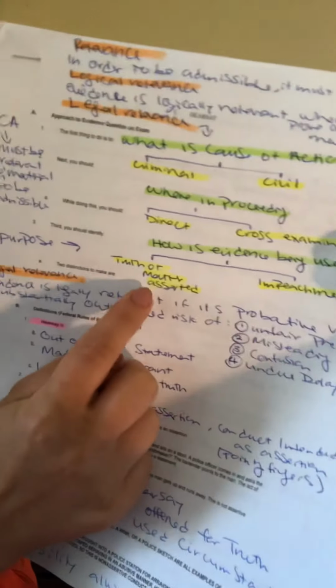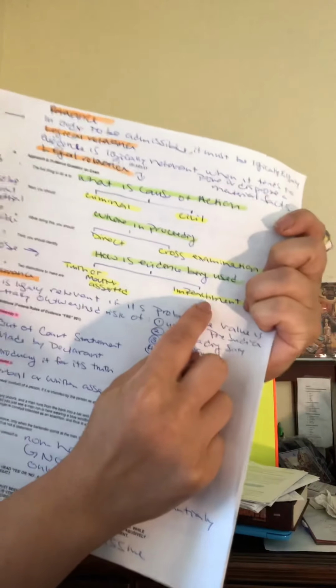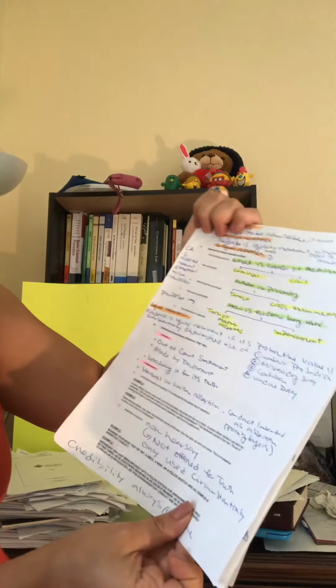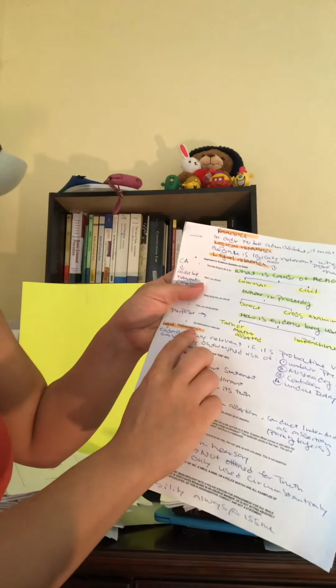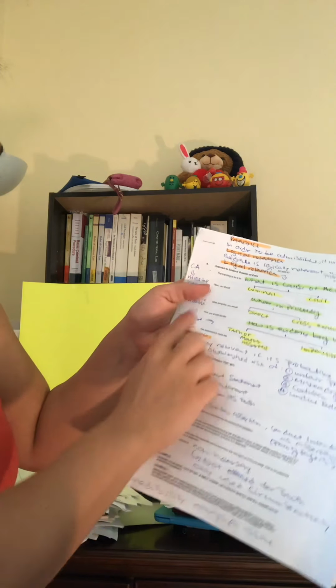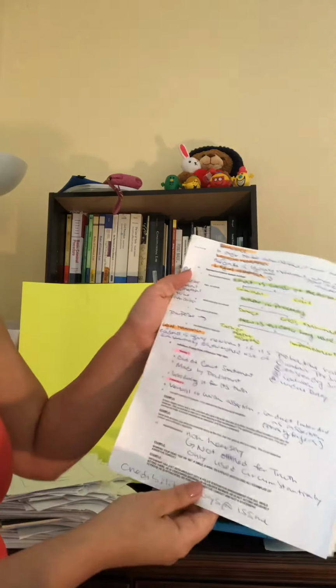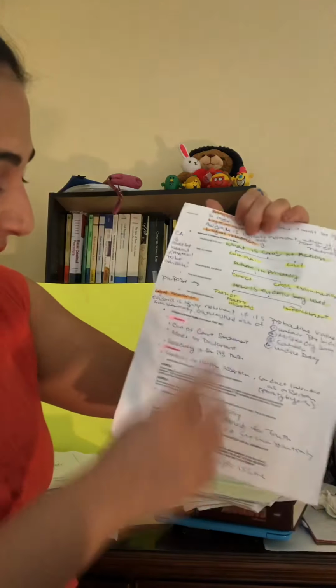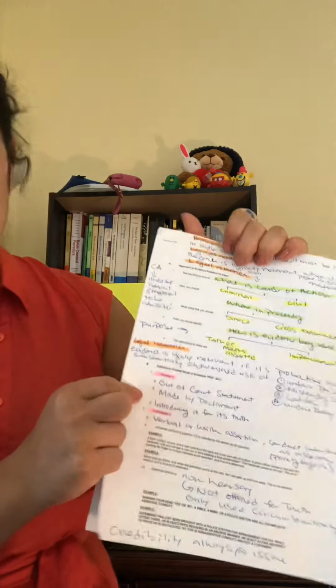Is it being used for the truth of the matter asserted, or is it being used for impeachment purposes? So right here, you want to also have the two distinctions of logical and legal relevance. So in my other video, I told you to go through the logical relevance first, and then you want to go through the legal relevance, and then you want to move on to the hearsay rules.